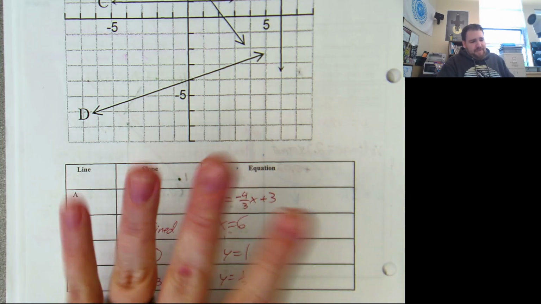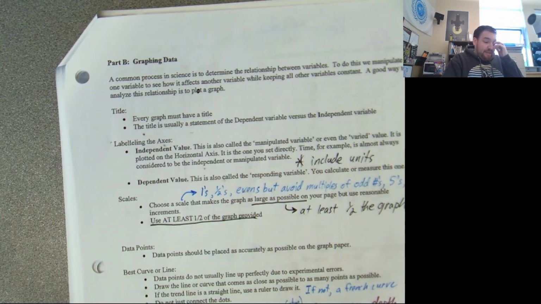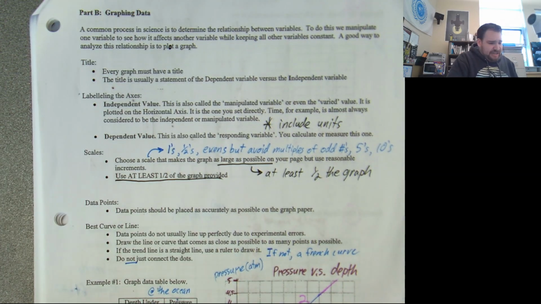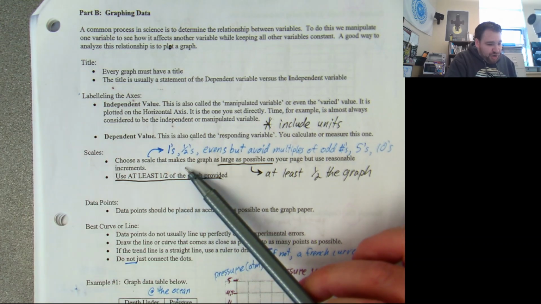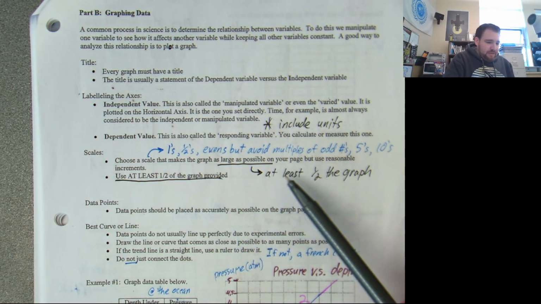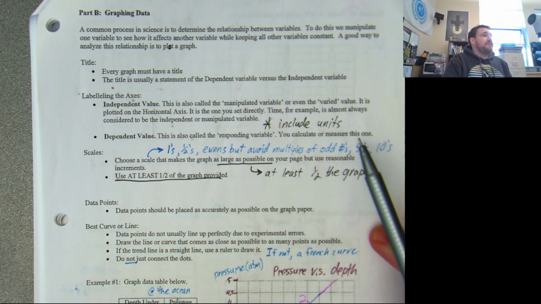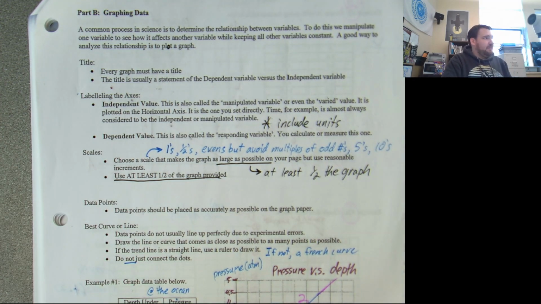Okay, flip the page. Then I went through the video, would have gone through this page, graphing data. I had a discussion here about choosing scales that are good. Are there any questions about scales? Choosing your own scale? It really just comes with practice.